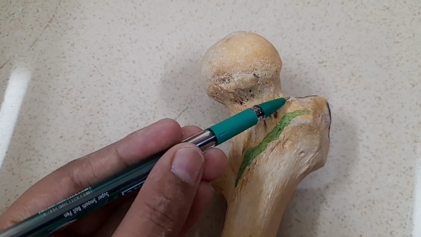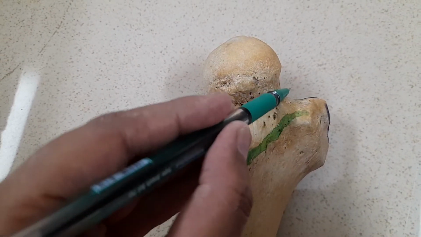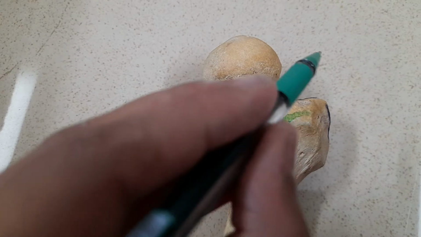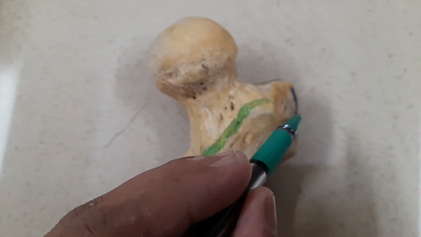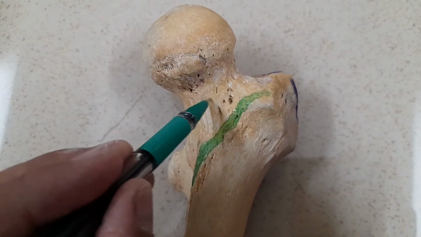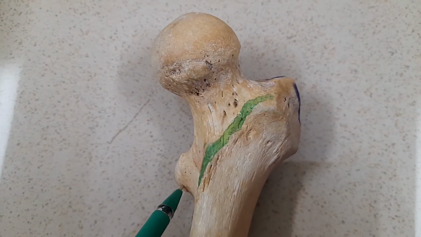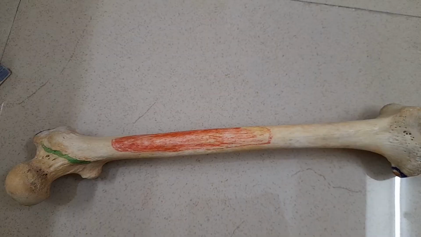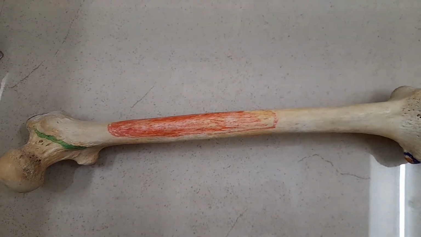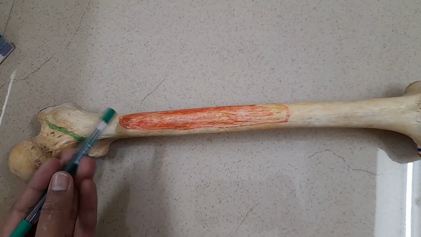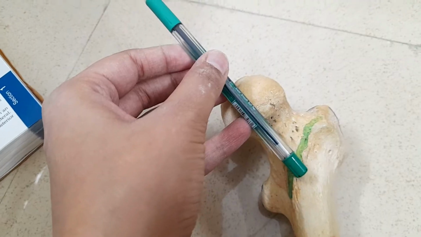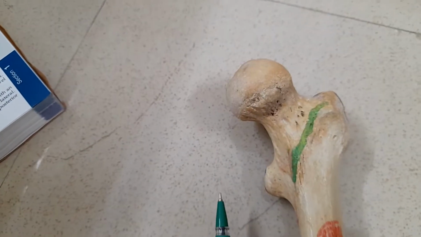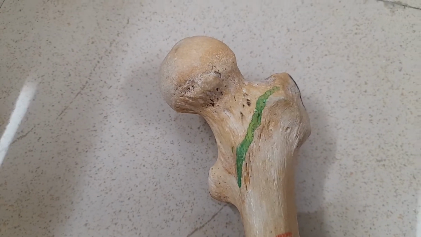It has two borders, upper border and the lower border. Upper border is concave and horizontal and it meets the greater trochanter. The lower border is oblique and it meets at the lesser trochanter. This is the left femur. Therefore, this is the medial border. This is the lateral border. The head makes an angle with the shaft called the neck shaft angle, which is about 125 degrees in adults.